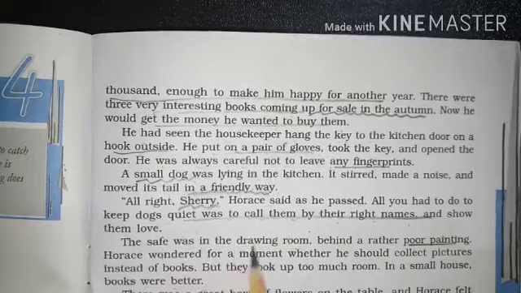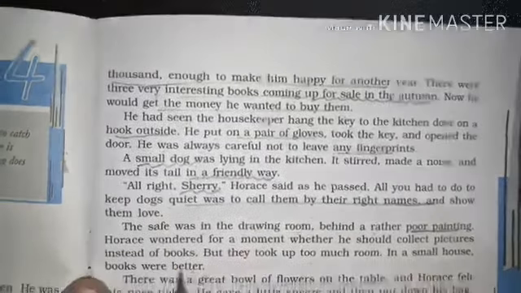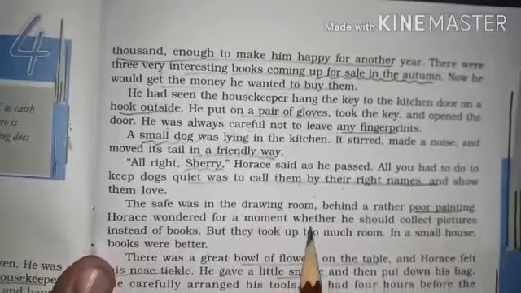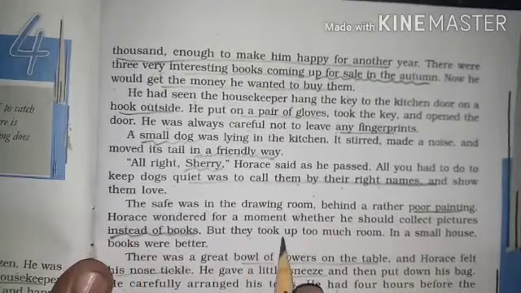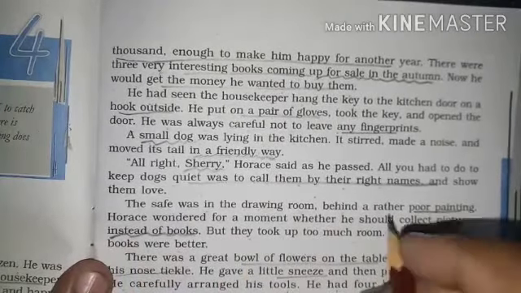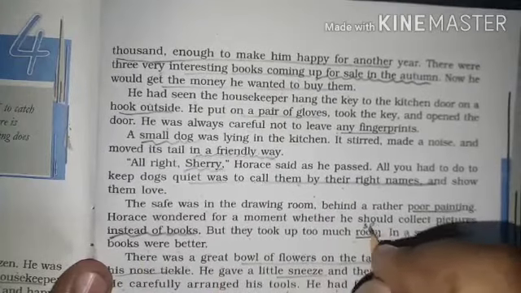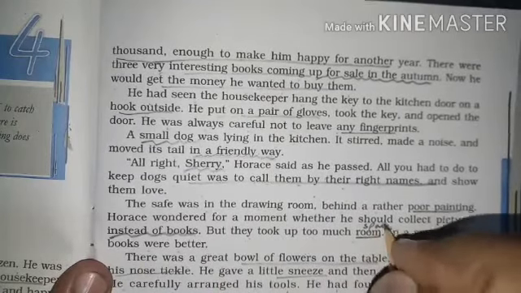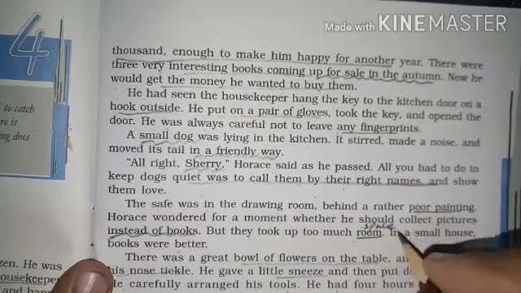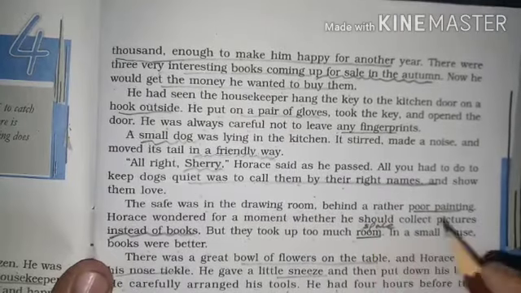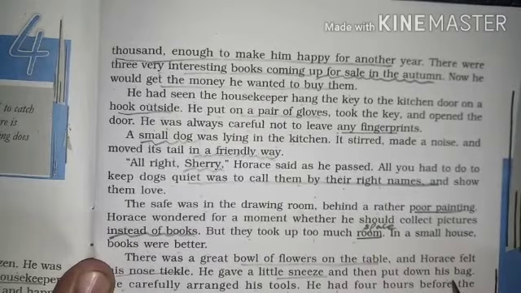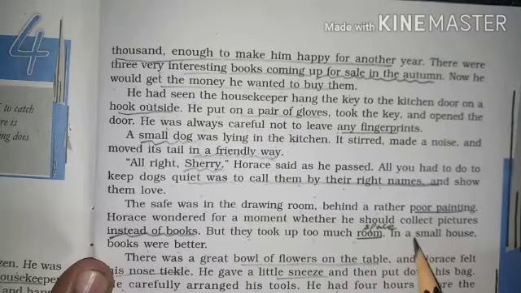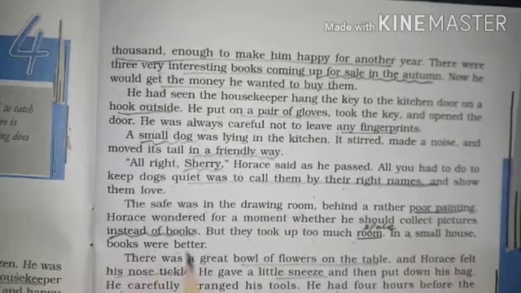The safe was in the drawing room behind a rather poor painting. Horace wondered for a moment whether he should collect pictures instead of books. But they took up too much room. Room मतलब space. उसने सोचा कि जैसे बड़े बड़े लोग, रईस लोग, पैसे वाले लोग पेंटिंग्स इकट्ठी करते हैं, रेयर पेंटिंग्स, तो शायद वो भी करने लगे. But then he thought again that the paintings took a lot of space. In a small house, books were better.